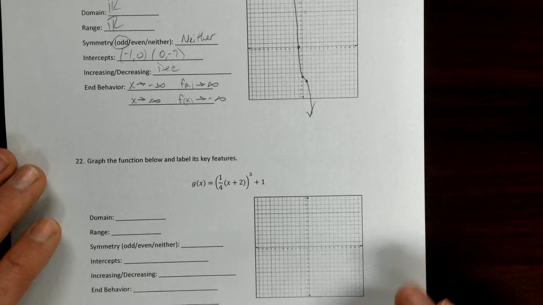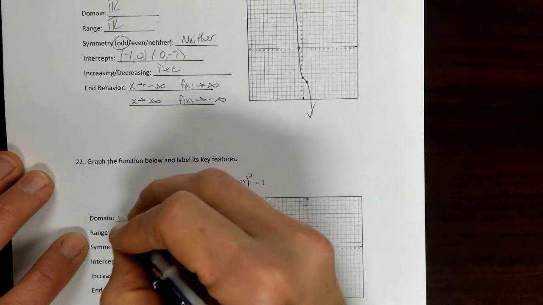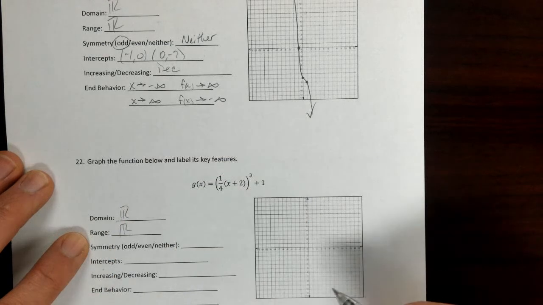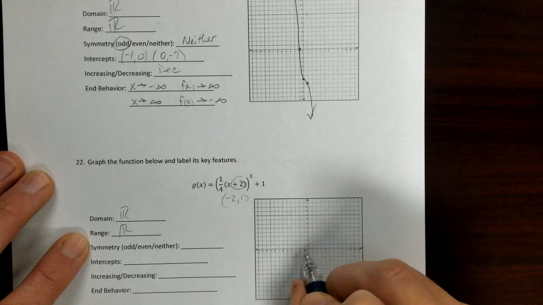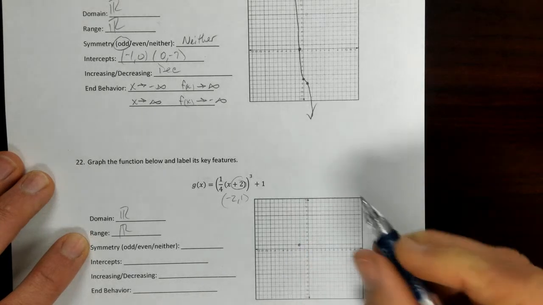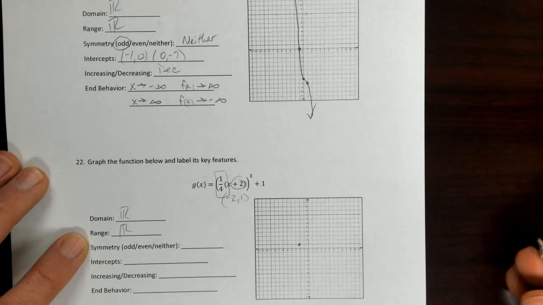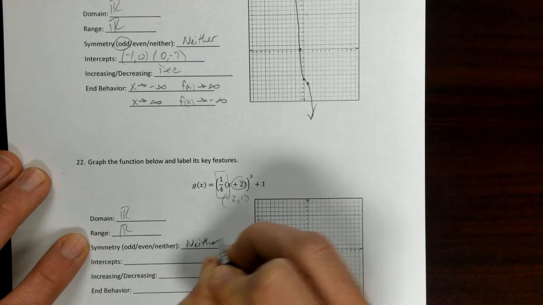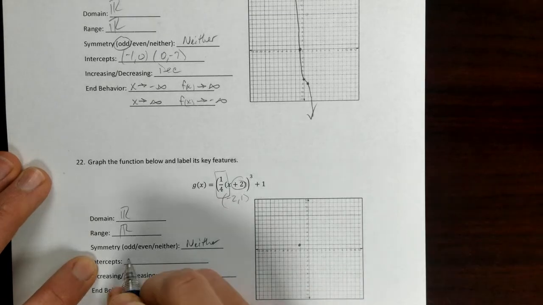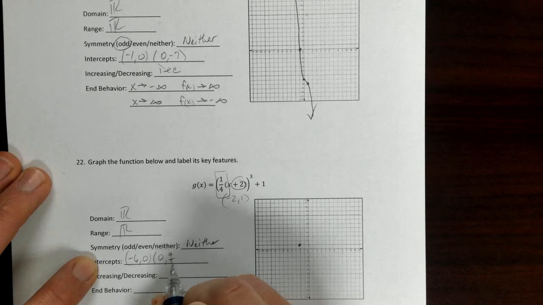Same thing here, we have another cubic function. We want to identify the domain, all real numbers, and the range, all real numbers. Our inflection point is at (-2, 1), so it doesn't go through the origin. We have a vertical compression, and it's neither symmetry. Our intercepts are at (-6, 0) and (0, 9/8).